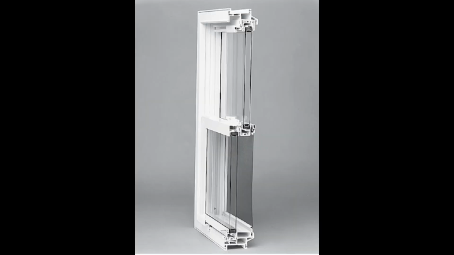And then finally, I'm going to be talking about plastic windows. Straight off the bat, plastic windows never need painting.